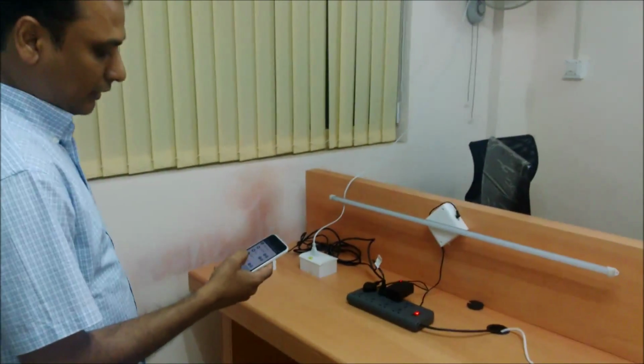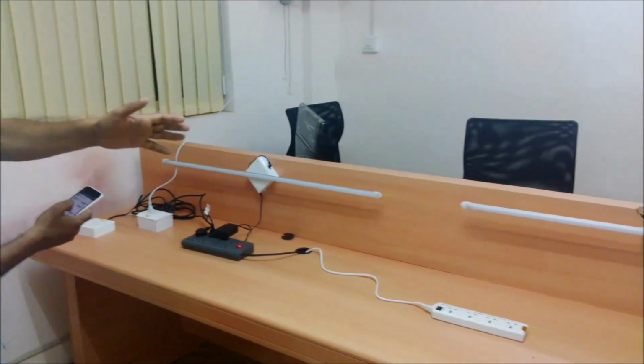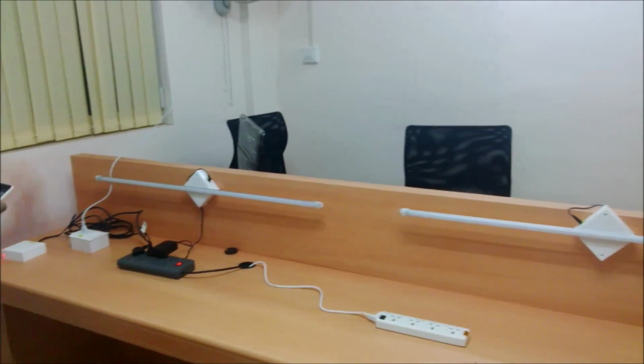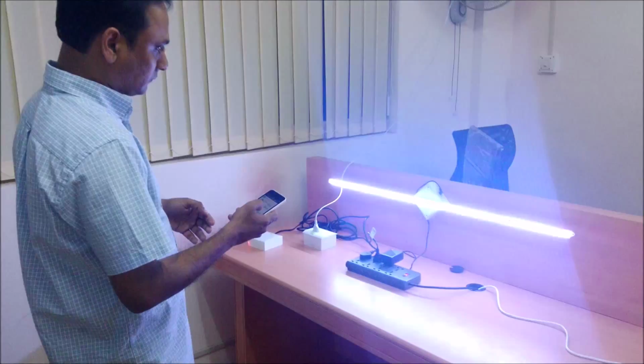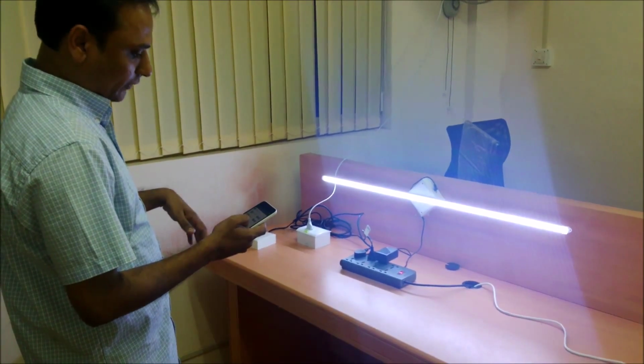So here I have a T5 light, left T5 light. The right is not paired yet. I'm going to pair it at the end of the session to show how the pairing is done. So now I'm going to turn the T5 tube on. Voila. Now I'm going to turn it off again.